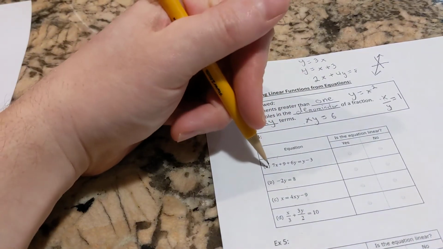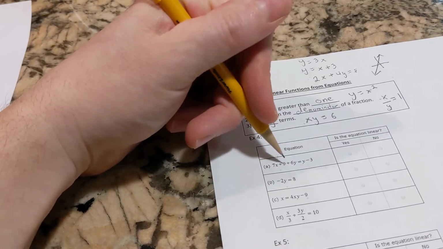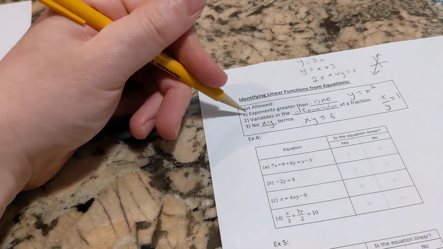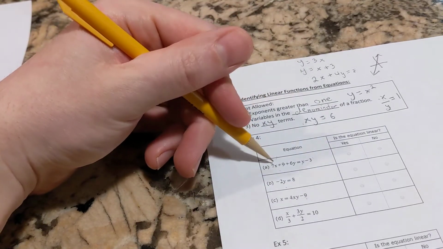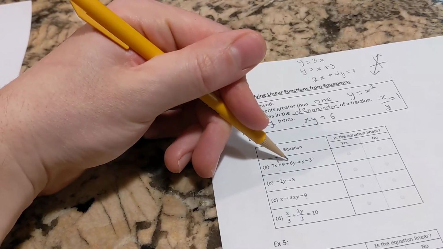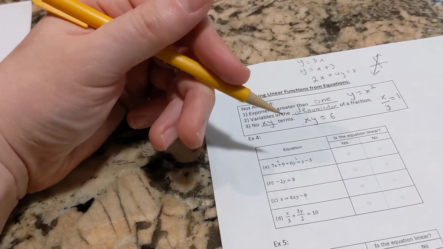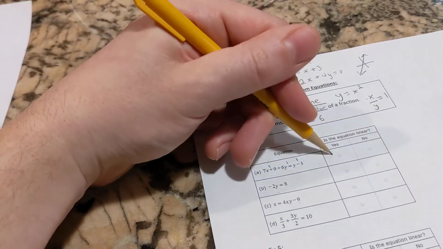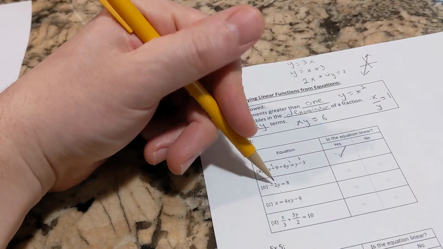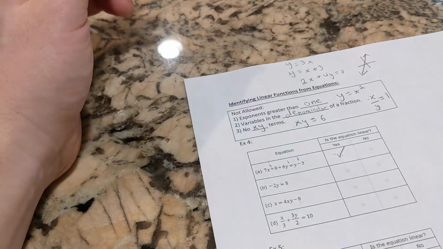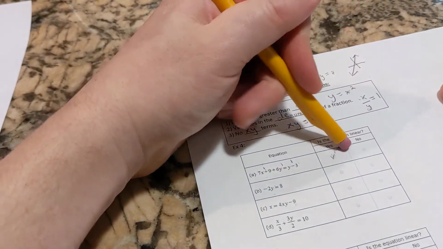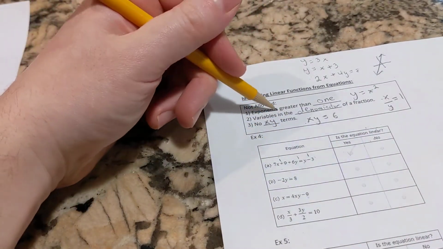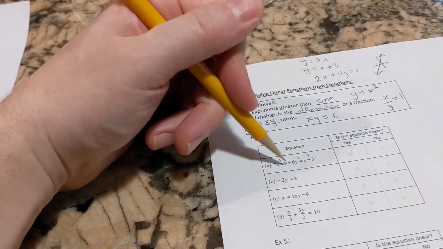All right, so in this one, 7x plus 9 plus 6y equals y minus 3. We're going to go through our checklist. Do we have any exponents greater than 1? No. All the exponents are 1s, right? When you just have x, y, it's understood that there's a 1 up there, okay? So is this linear? Yes, it is. Wait, let me back up a second, sorry. I did not go through the whole list. Sorry about that. Okay, so exponents greater than 1. No, we're good there. They all have 1s.